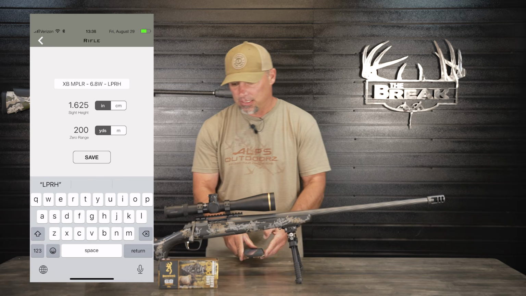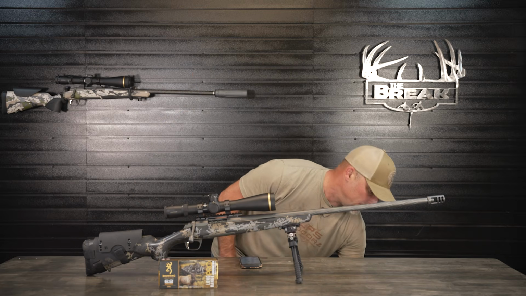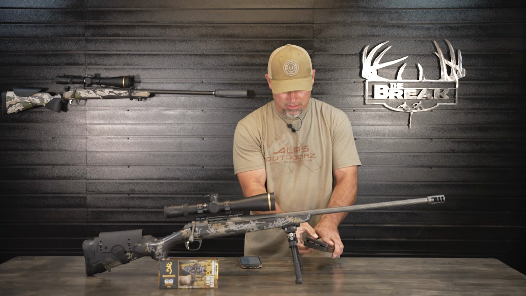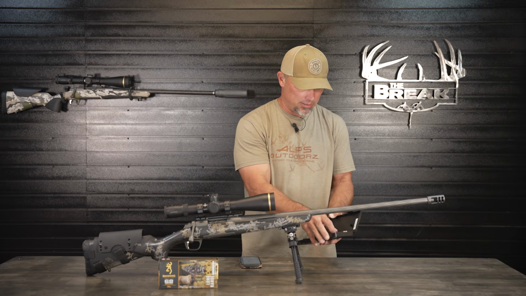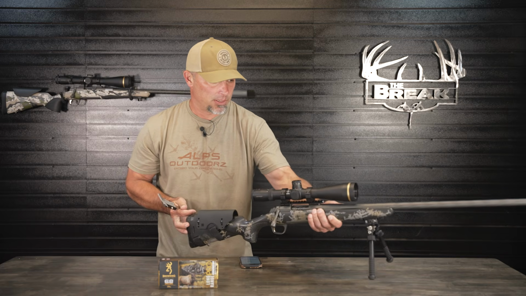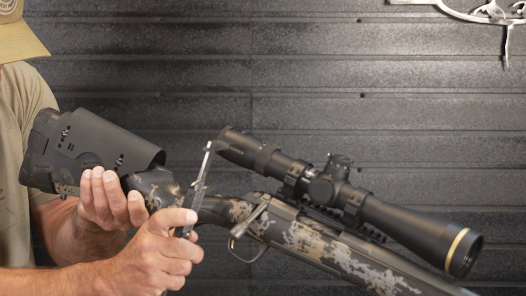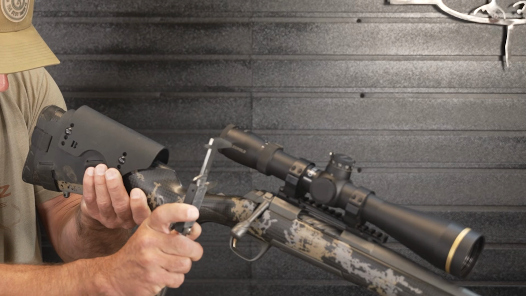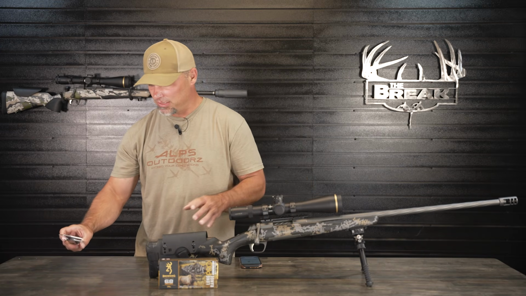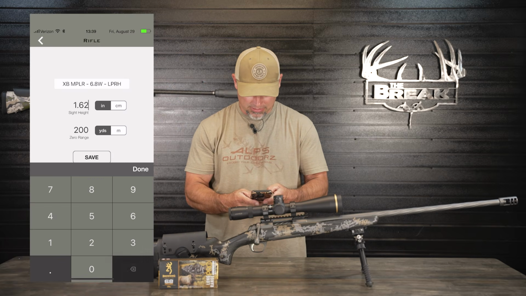All right, sight height. This is the distance from the center of the bore to the center of the scope, and one way you can measure it is with a caliper that I should have had out already. But if you don't have a caliper, you can just measure it with a ruler or a tape measure. So we're going to go from the center of the scope to the center of the bore. I'm going to try to get it as close as I can to the center there, and I already know what this is. This one is 2 inches, so I'm going to put that in this sight height area.